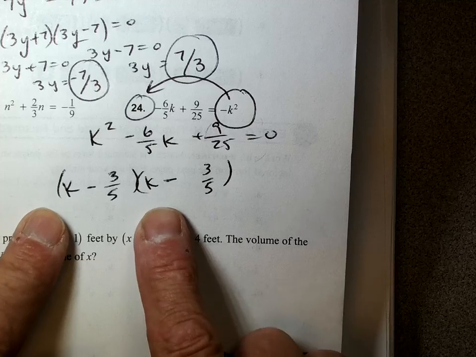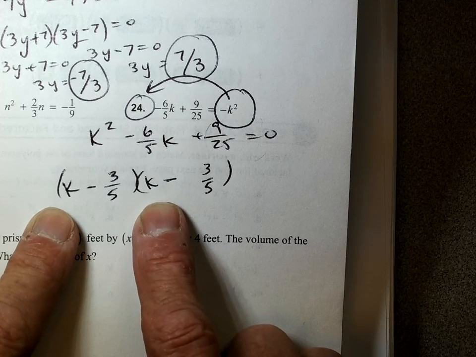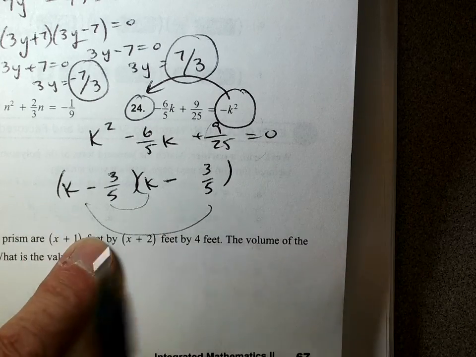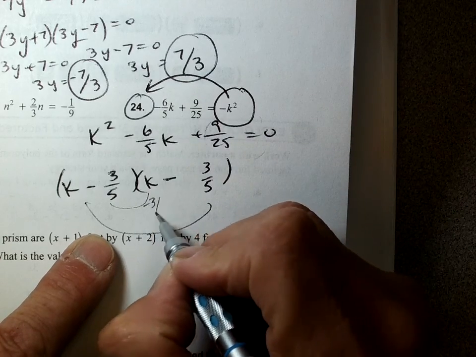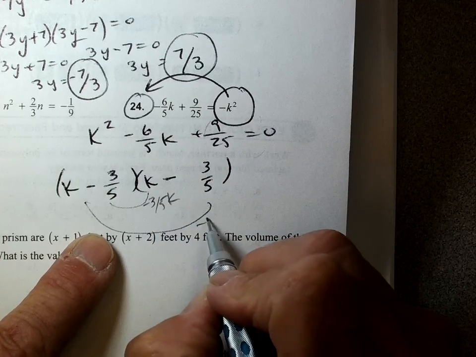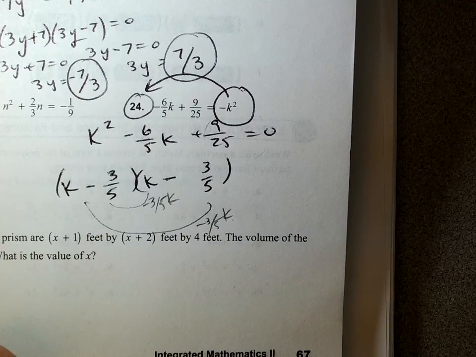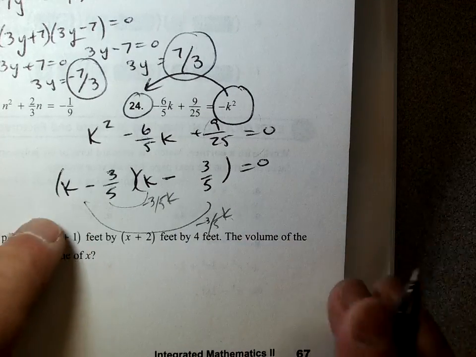Here's my k squared. Now let's check the double smiley. Remember the double smiley? That would make a negative 3/5 k and another negative 3/5 k. Together they would add up to make a negative 6/5 k, right? Almost done. So it equals 0.